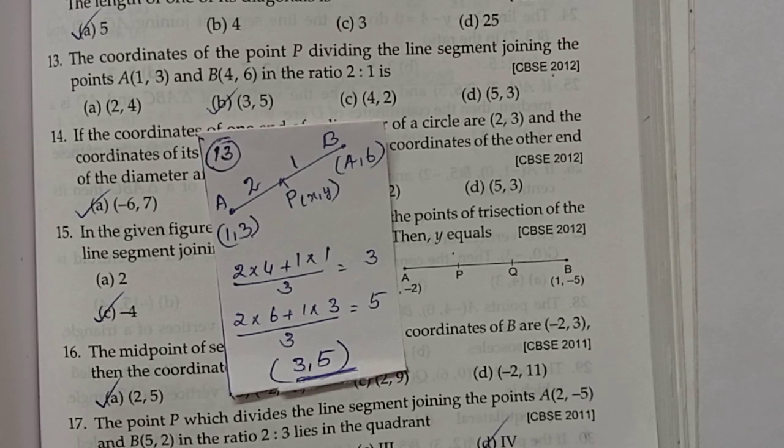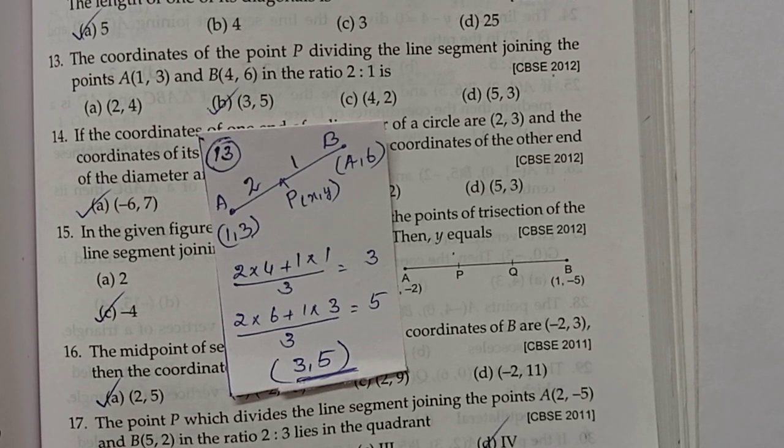Next one is 13. The coordinates of the point P which divides the line segment joining the points A(1, 3) and B(4, 6) in the ratio 2:1. Given the ratio in which P divides the line AB, by substituting for the x and y coordinates, we will get the value as (3, 5).